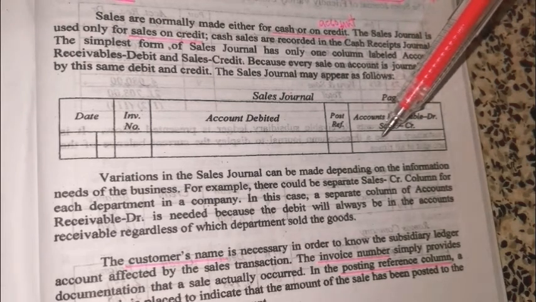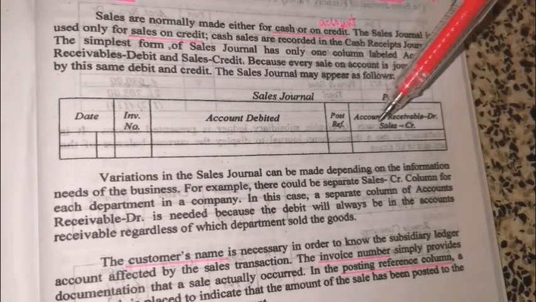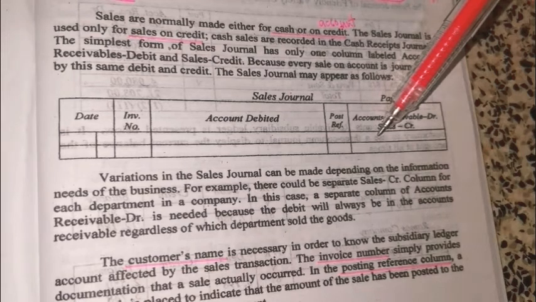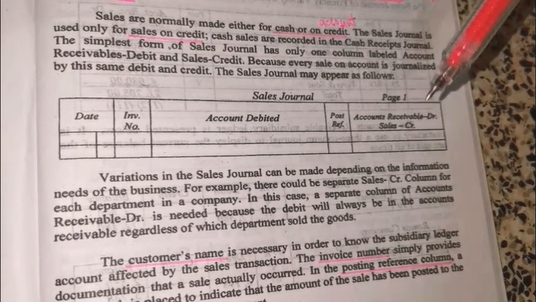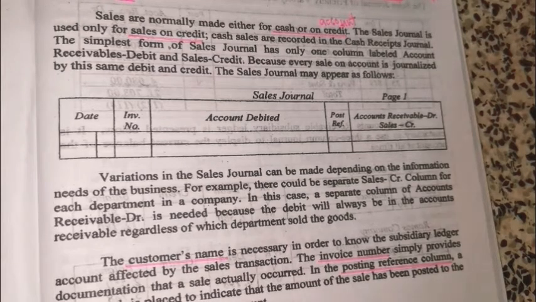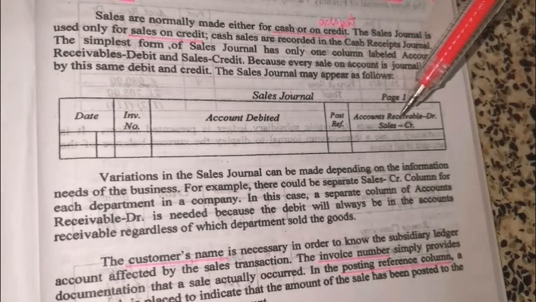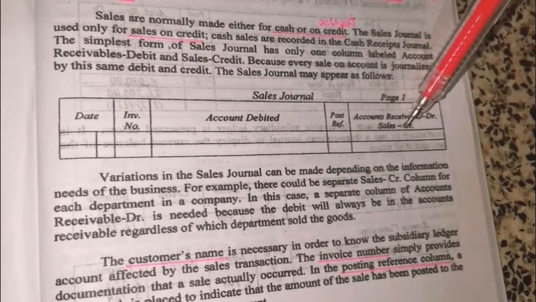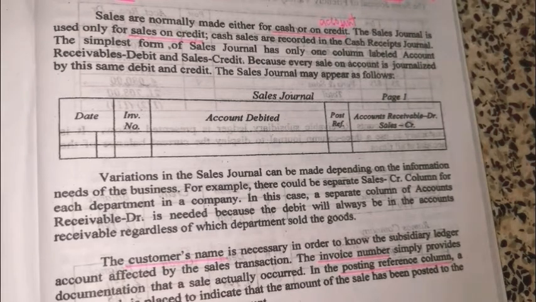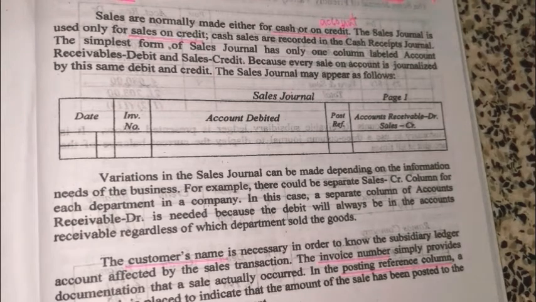Kaya dito, hindi ka nagagawa or maglalagay ng account titles kasi may account title na siyang designated. Ano na lang ang ilalagay mo? Amount na lang. Kasi 'di ba, alam naman natin na every time magkakaroon ng sales on account or on credit, iisa lang naman ang entry nun. Ano ang laging entry doon? Debit accounts receivable and credit sales. So, dito, amount na lang ilalagay. So, hindi ko muna kayo bibigyan ng sample kasi focus lang muna tayo sa theory.